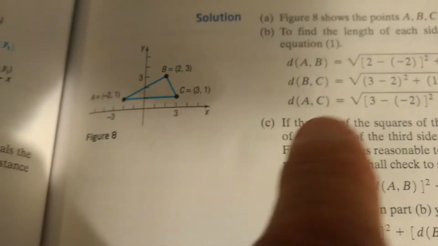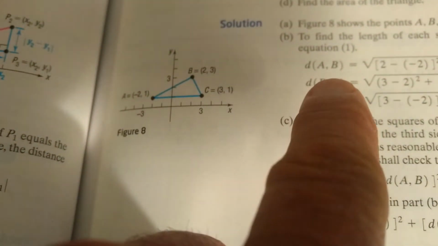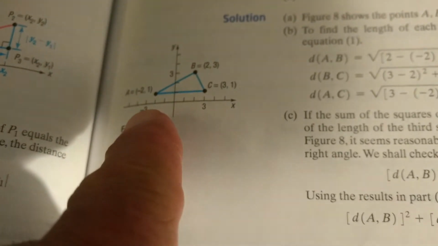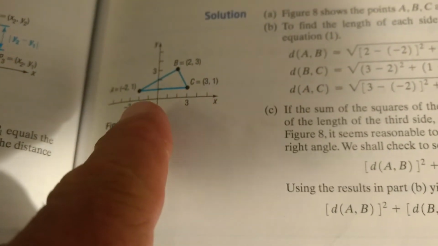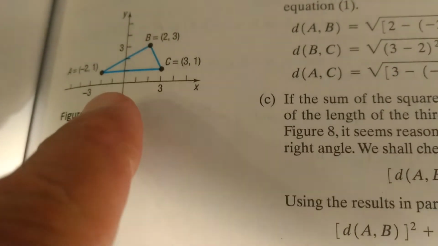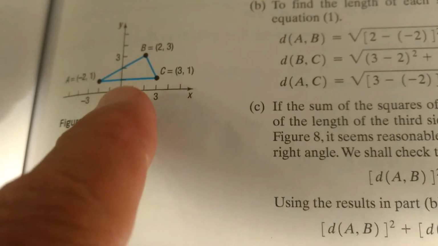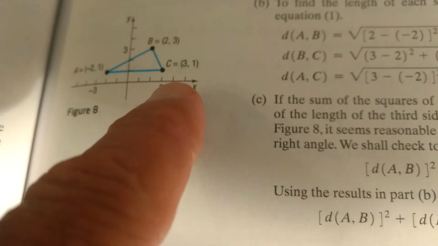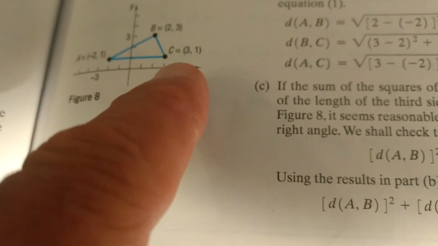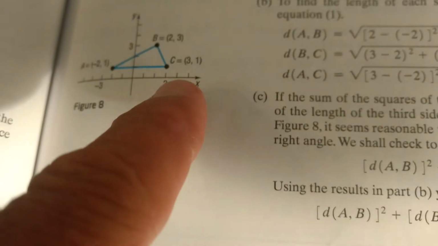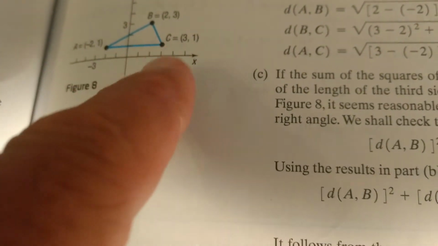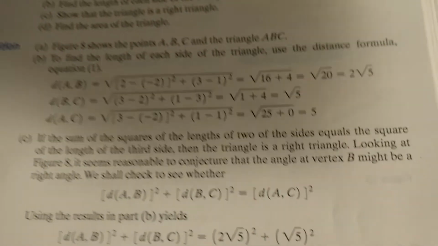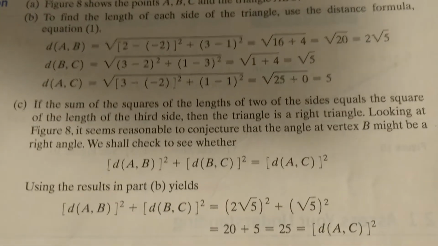Then what they're going to do, so if you look here, there's finding the distance between A and B, which is putting your distance right here. So you're using the points (-2, 1) and (2, 3). Then you're finding the distance BC, which means you're using the points (2, 3) and (3, 1). Then you're finding the distance AC, which means you're using the points (-2, 1) and (3, 1). All they did was set those points up in the distance formula.